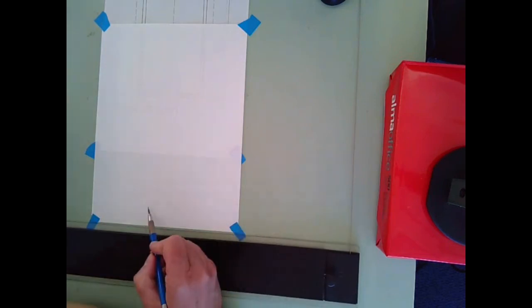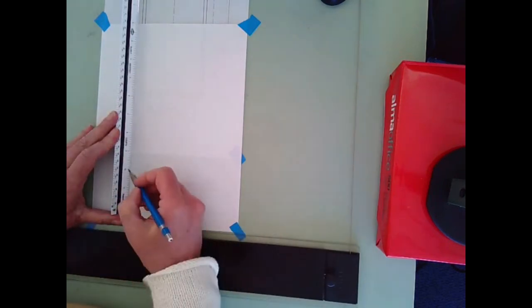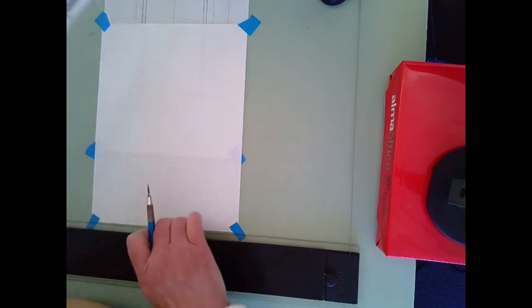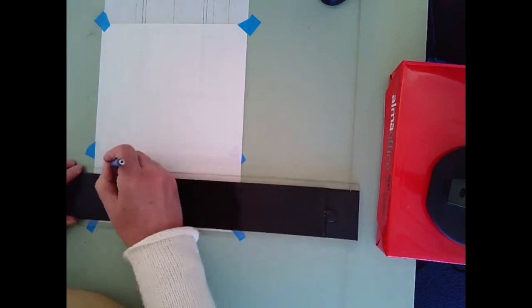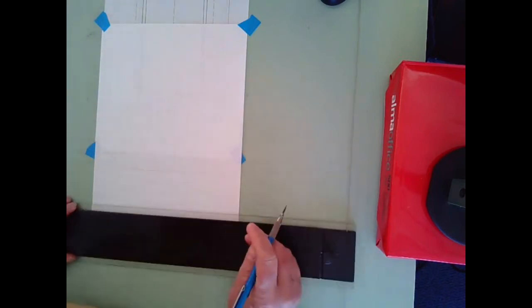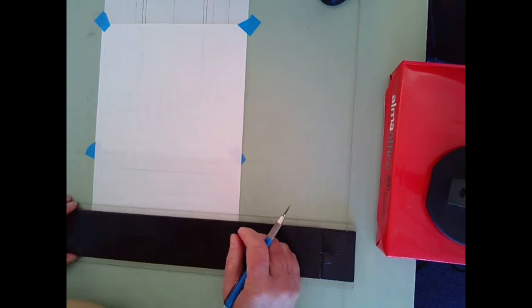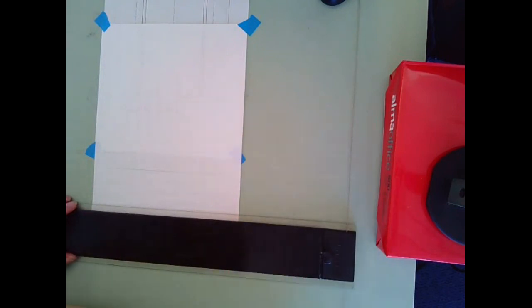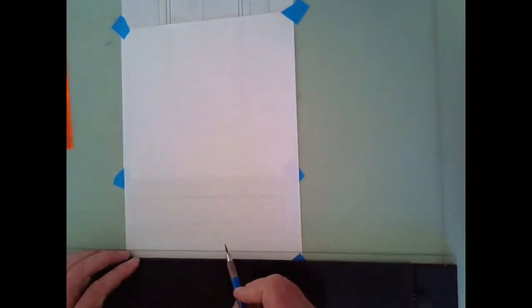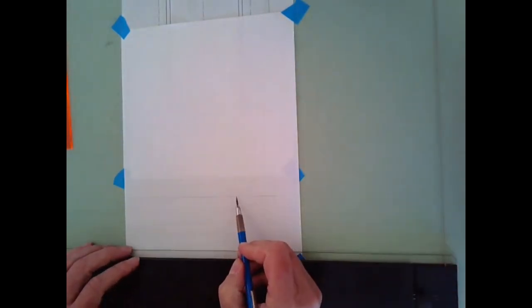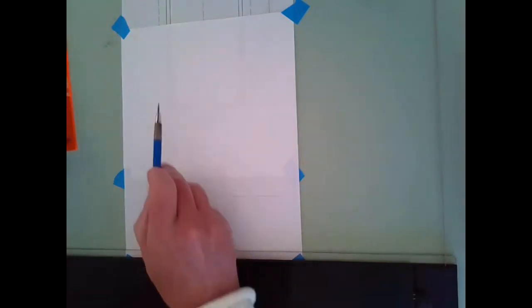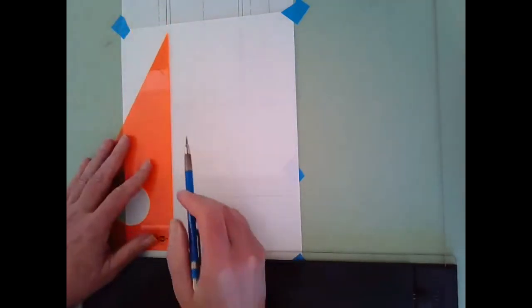So I said that at full scale, I want to be 2 inches above the title block. So I'm going to draw a guideline 2 inches above the title block. And it's a little hard for you guys to see this. Zoom in. So I'm 2 inches above the title block. I don't want to draw it too dark because I don't want to darken it in later. And I can see my drawing of my floor plan through this.